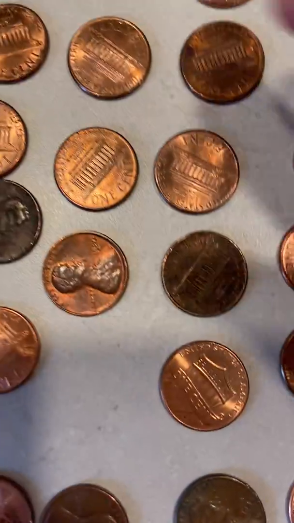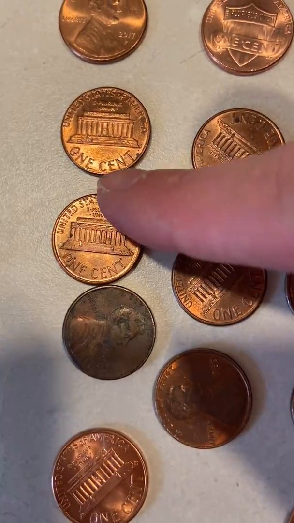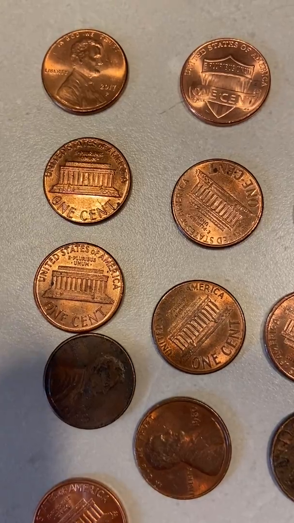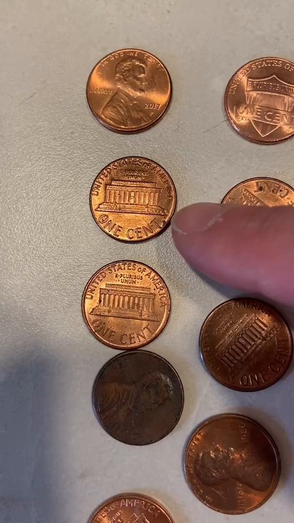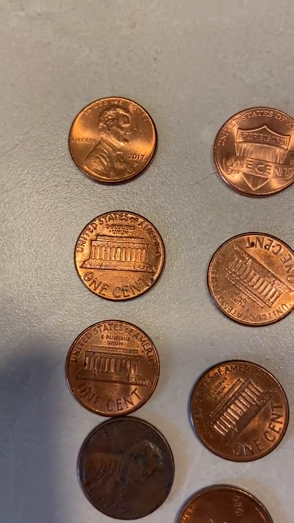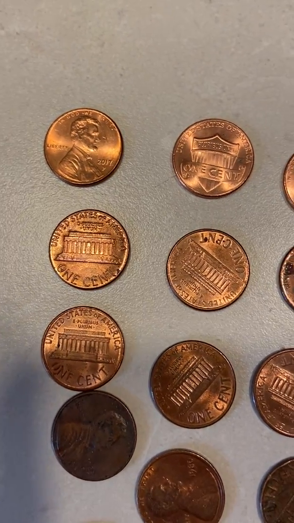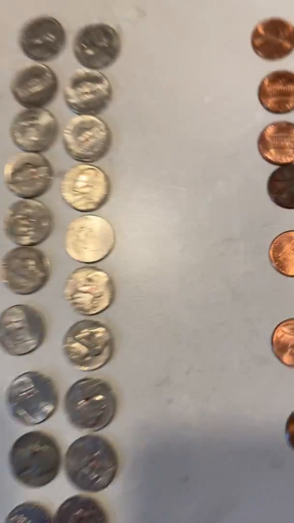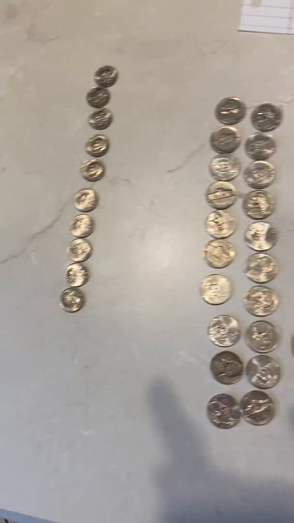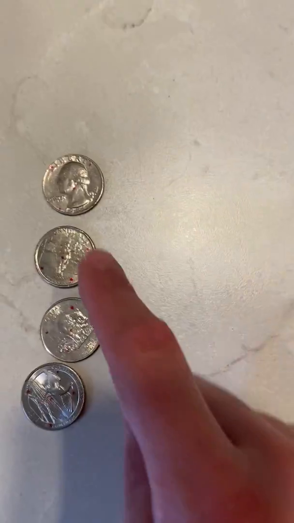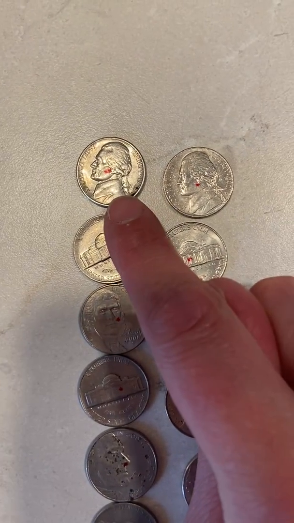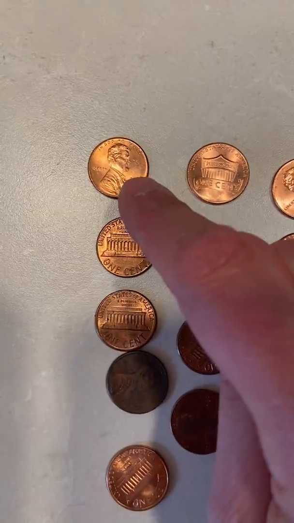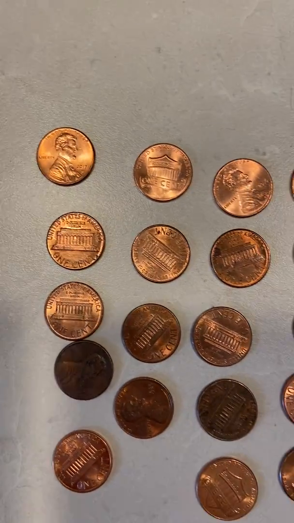The back of a penny says 1 cent, and it has a historical building called the Lincoln Memorial. That's in Washington, D.C. That is built to commemorate Abraham Lincoln. Okay, Abraham Lincoln was the 16th president of the United States. Did you notice that all of these coins have presidents on the front, right? The quarter has George Washington. The dime has President Roosevelt. The nickel has my favorite, Thomas Jefferson. And the penny has Abraham Lincoln.